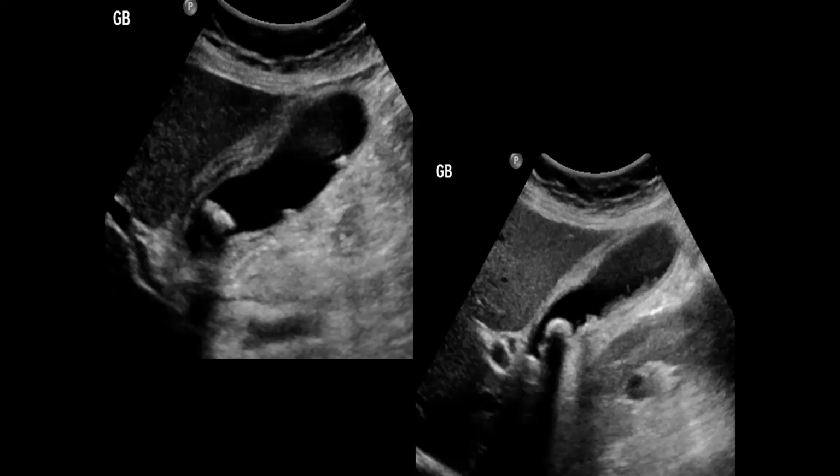So not every stone and gallbladder wall thickening is diagnostic for acute cholecystitis. Most importantly, the radiologist and whoever is scanning the patient should see if the maximum tenderness is over the gallbladder area. We've seen sometimes confusing cases, patients coming with acute hepatitis or acute hepatic congestion or acute pancreatitis.